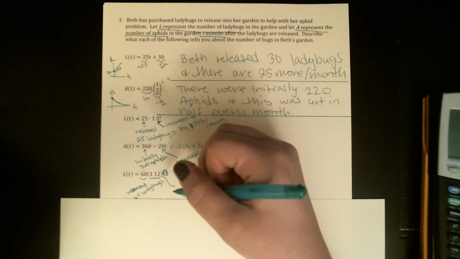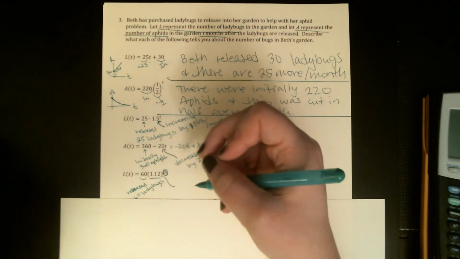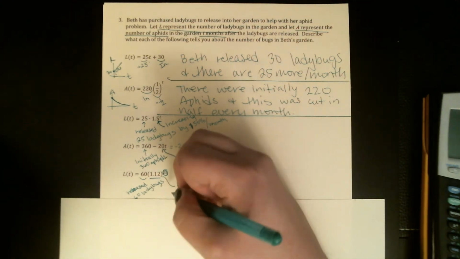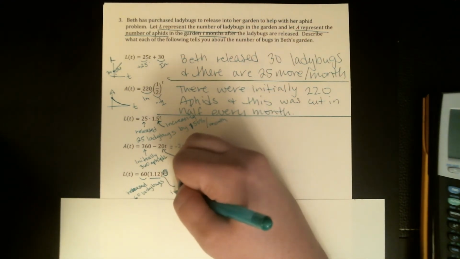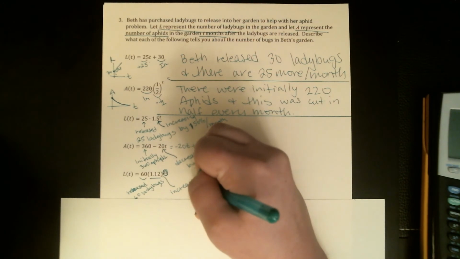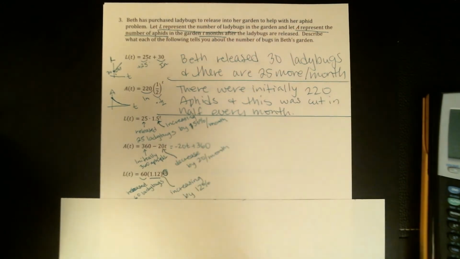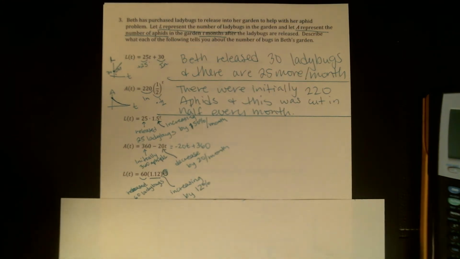And this multiplying by 1.2 is saying we will have all of what we started with and an additional 12%. So this is telling me that it's increasing by 12%.